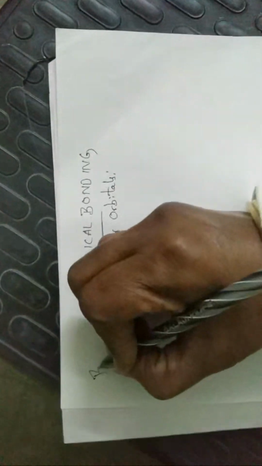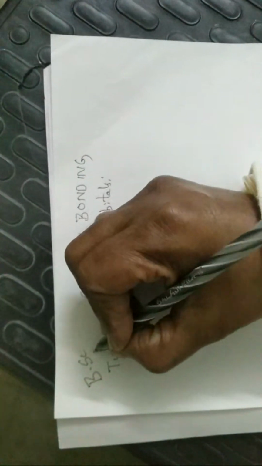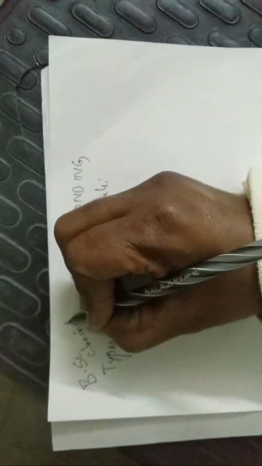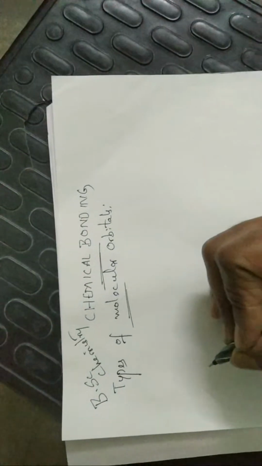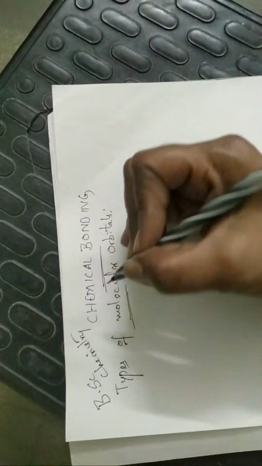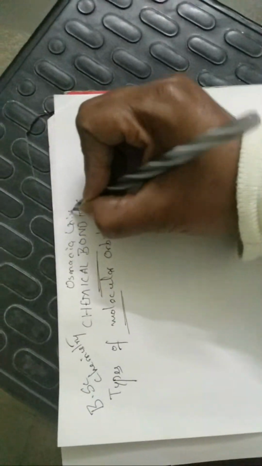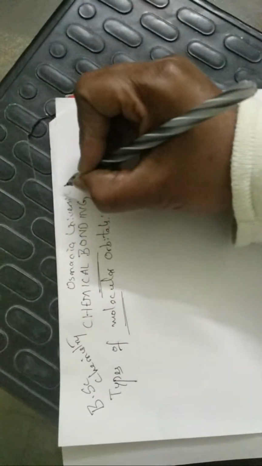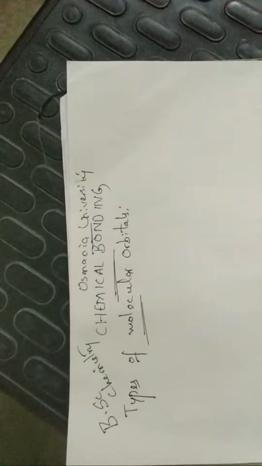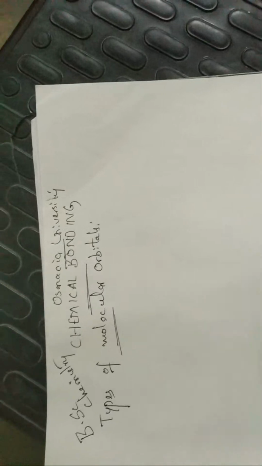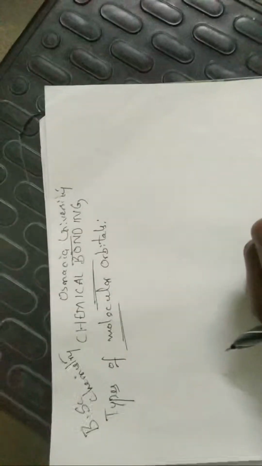This is for BSc chemistry, Osmania University. So here, types of molecular orbitals.